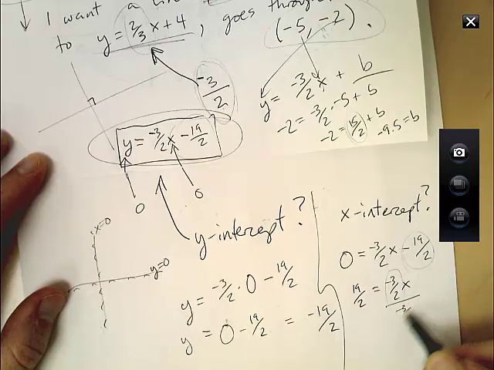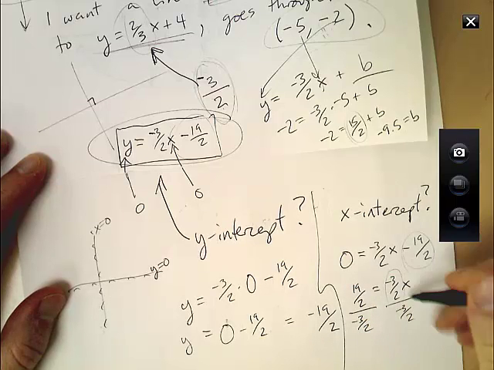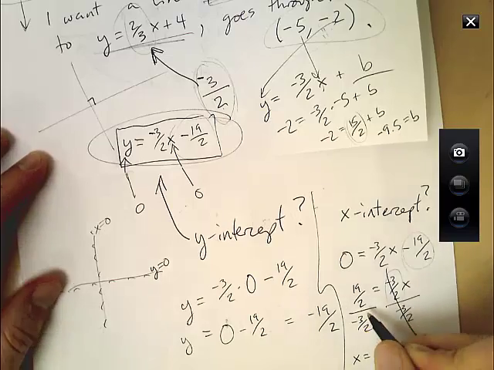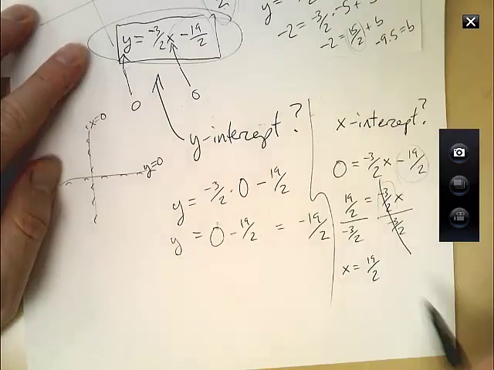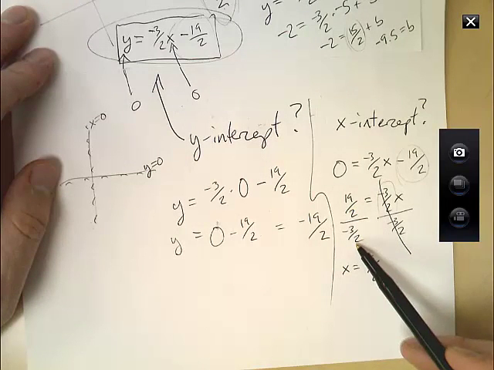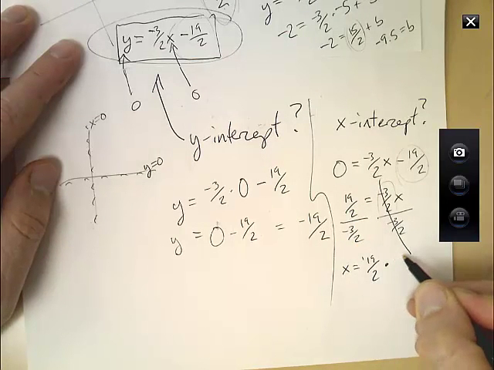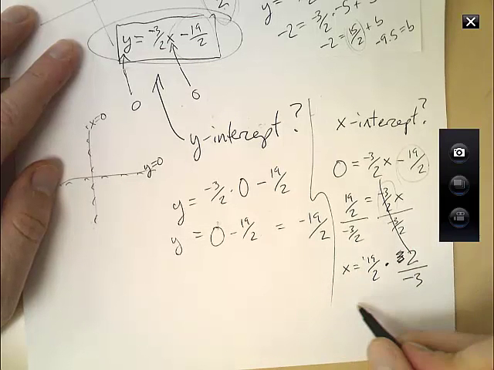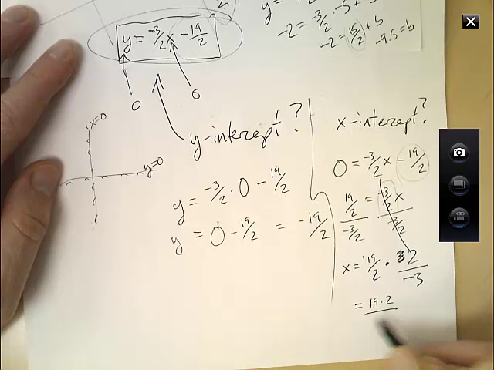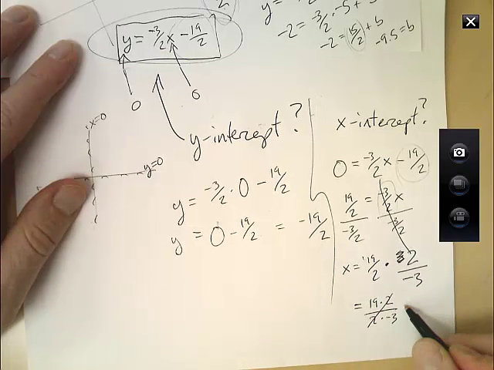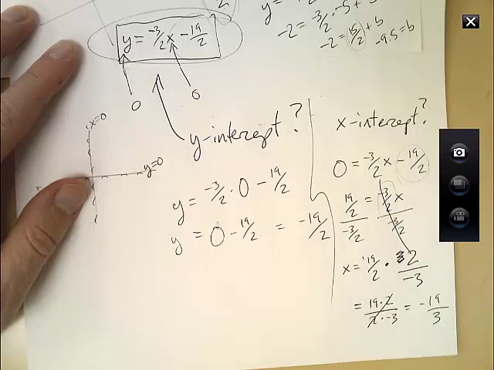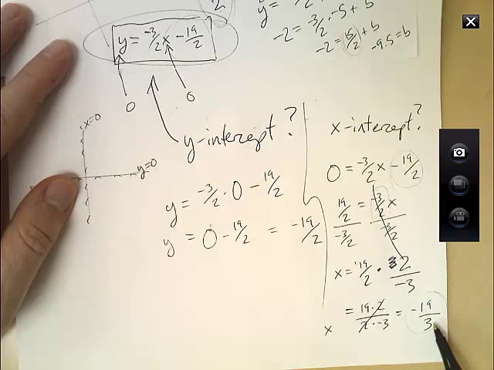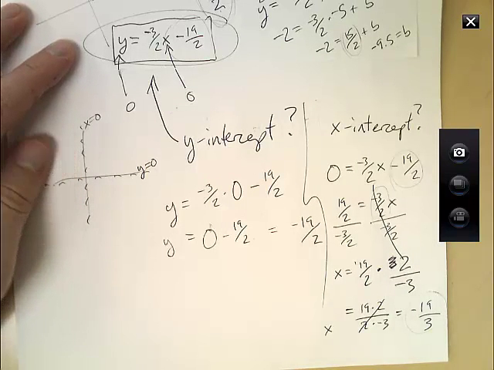Divide by the coefficient, and x equals this divided by this. So x equals 19 over 2 divided by the fraction. So I'm going to multiply by the reciprocal, right? That divides out, and I get negative 19 over 3. So the x-intercept is here, and that's negative 6 1/3, negative 6.33.